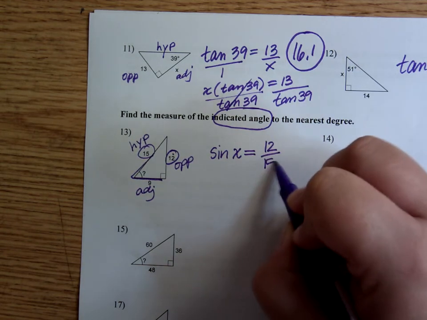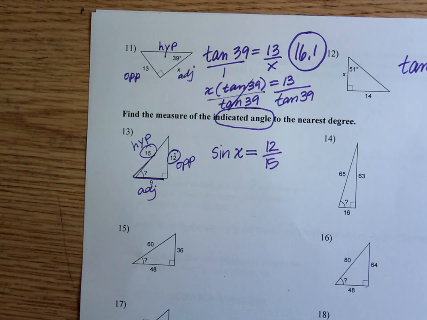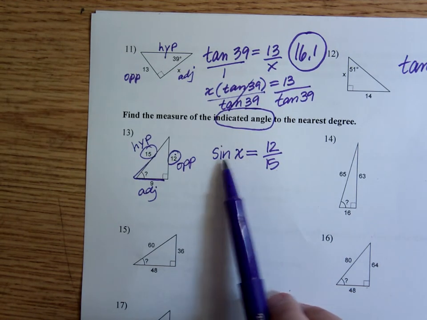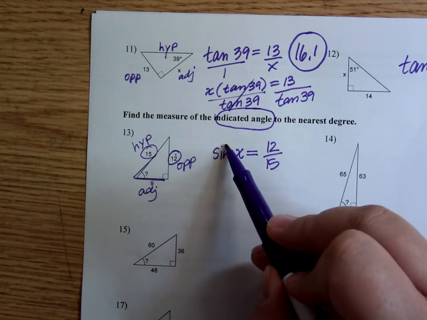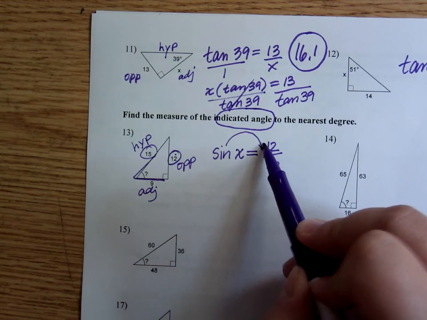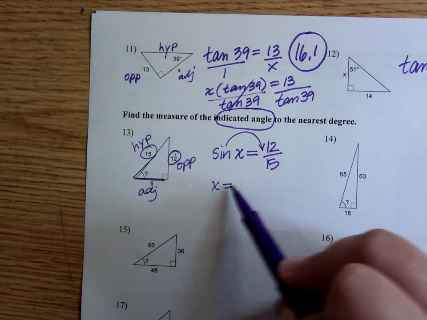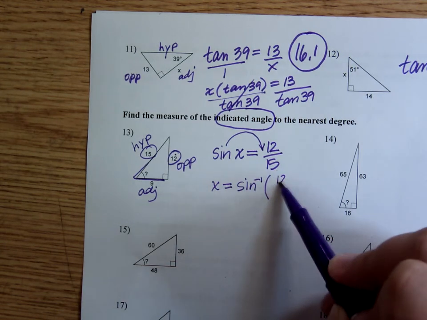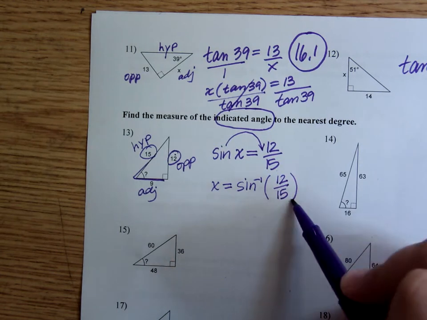hypotenuse. Okay, now this is finding the angle. So these are the ones where, if I want to get this away from x so that x is alone, I have to move it to the other side as inverse sine. These are the ones where I get to type inverse sine in the calculator instead of just plain sine.